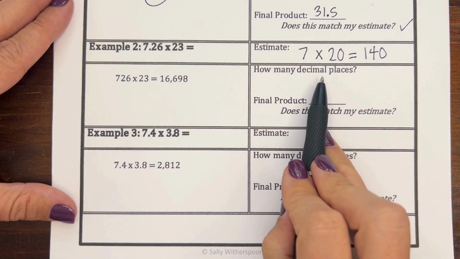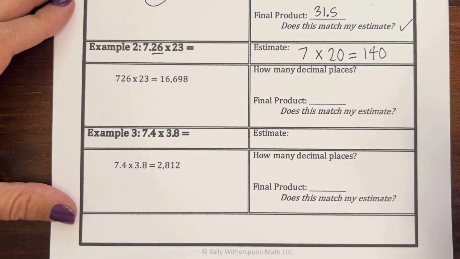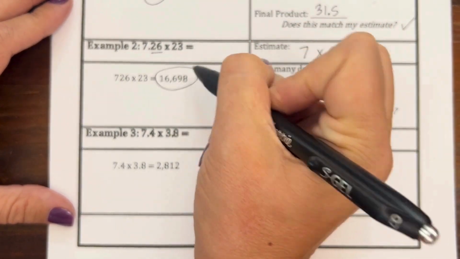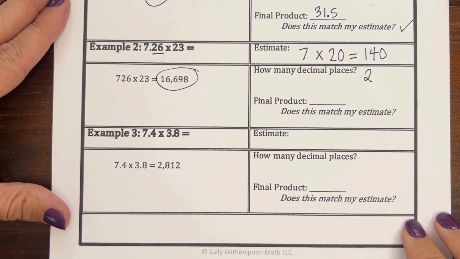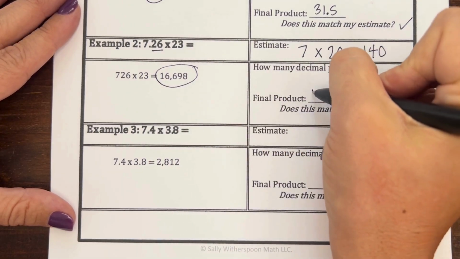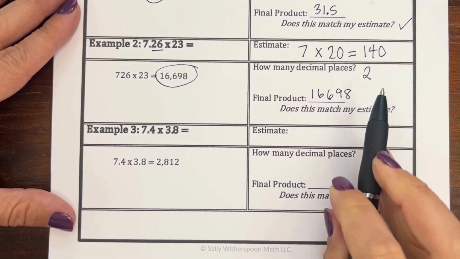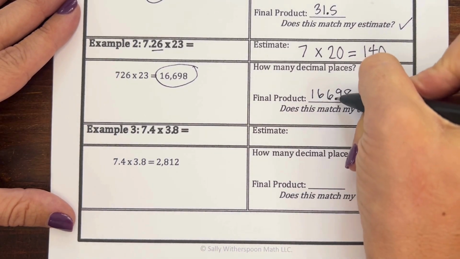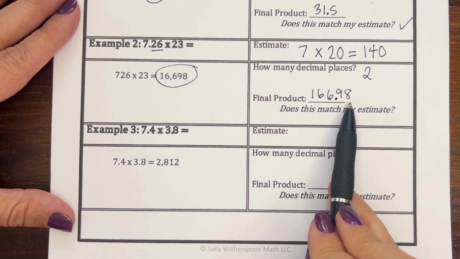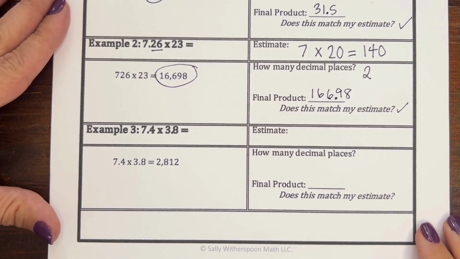How many decimal places do I have? How many digits come after a decimal point in this problem? I have 2 decimal places. Now I'm going to take my product. The multiplication has been done for me. Tomorrow, we will be doing that multiplying. 16,698. Let's get rid of that comma for a second and change this number so that it also has 2 decimal places, or 2 digits after the decimal. 166 98/100 is in the ballpark of 140, which means that was a good estimate.